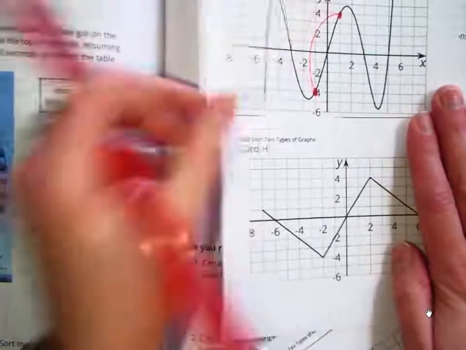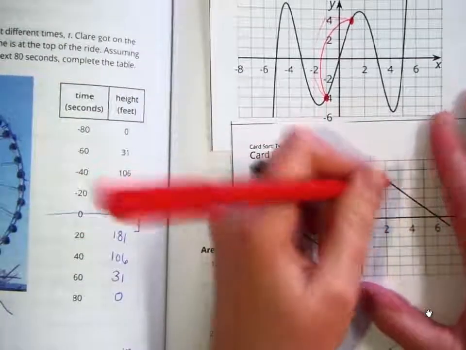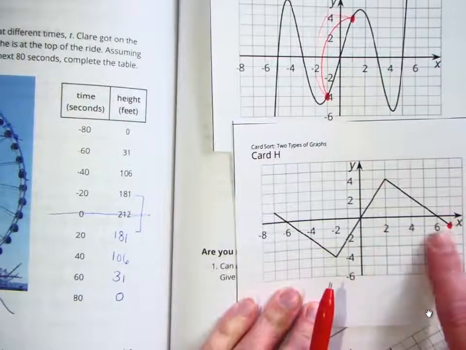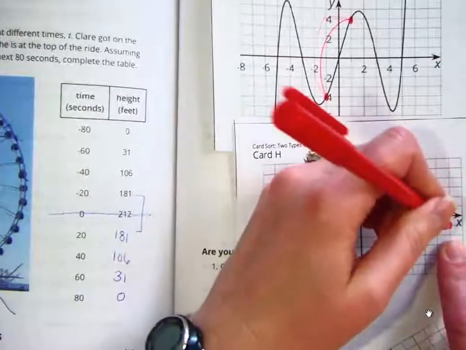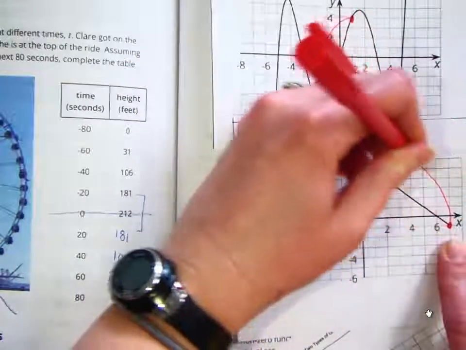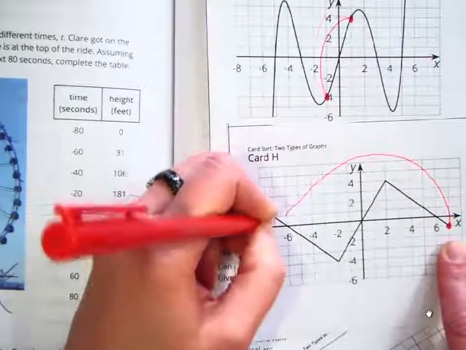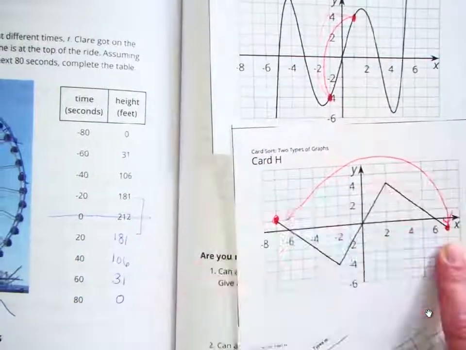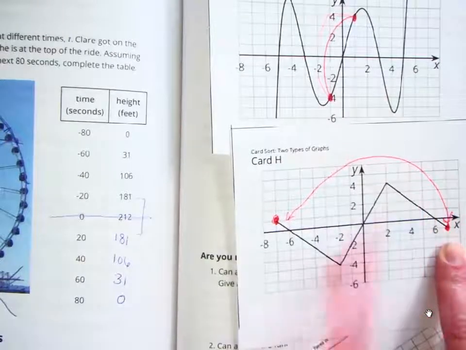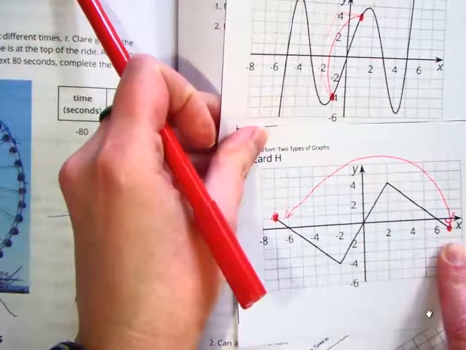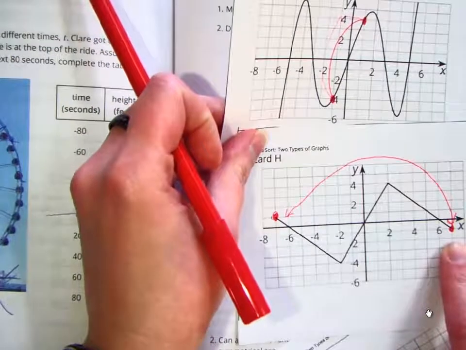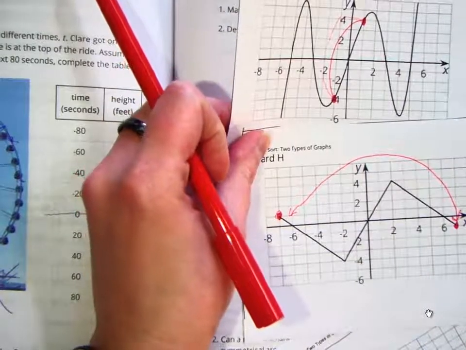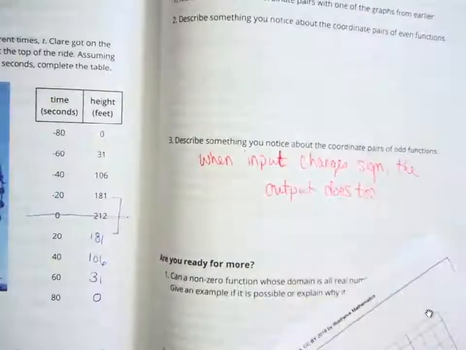The same is going to be true with every single one of our points. Anything that's, say, here in quadrant 4, +x, -y, when we rotate it, goes to a -x and a +y. So it goes to that opposite, and that's going to be true every time with our odd functions. Because we have to rotate all the way 180, everything is changing its sign.